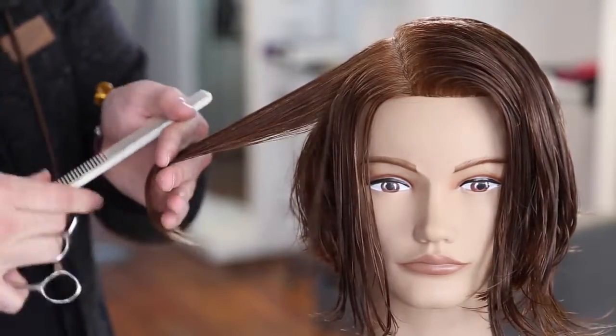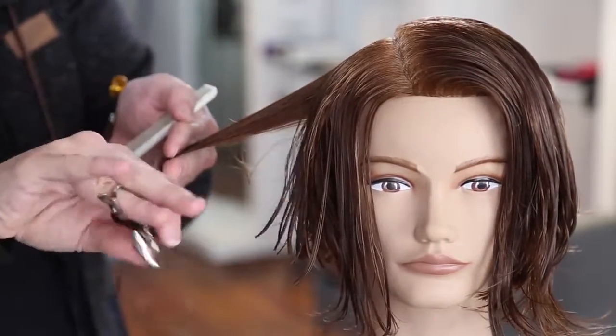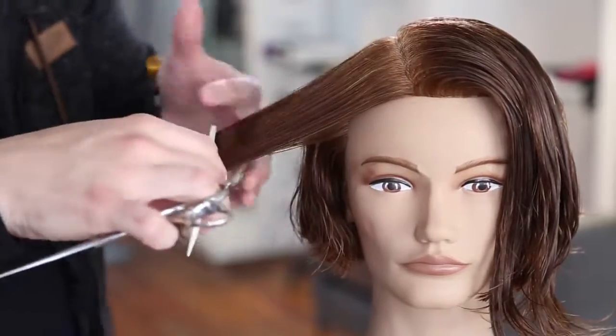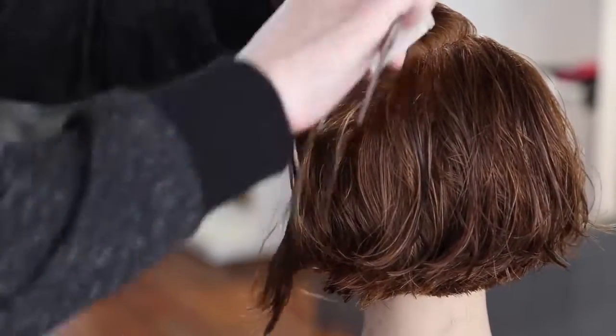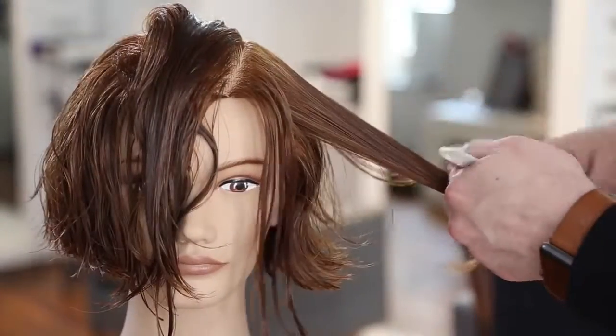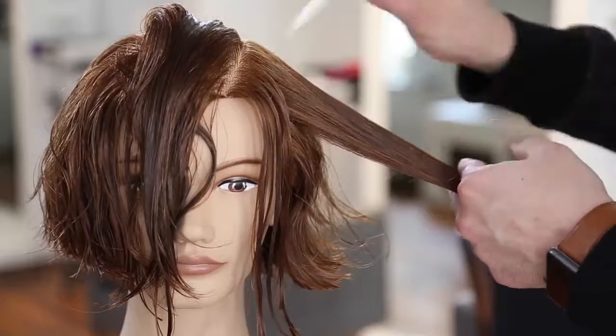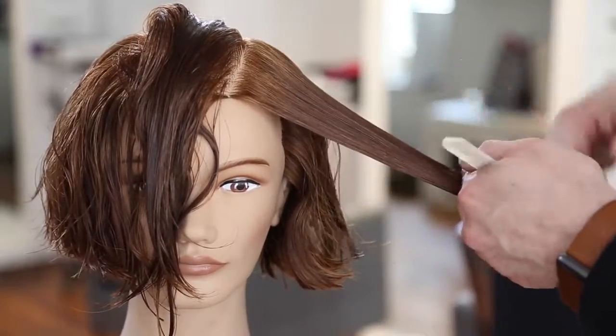So you can see right on the side of the head as well. Nice high elevation. That's going to keep from it being too heavy around the chin line. I like to take a little bit of weight out of there because then when I go through and do my detailed lines at the end, I'm not cutting through so much hair. It's not so stacked up.